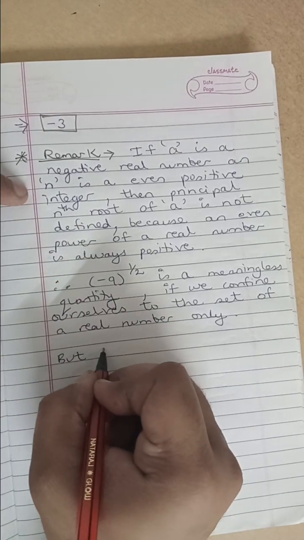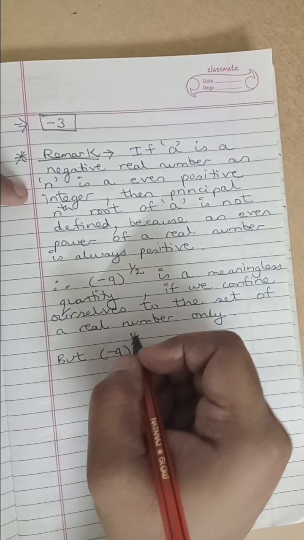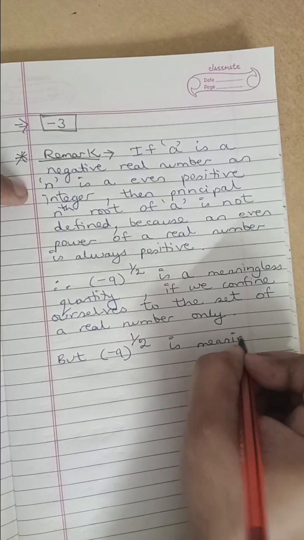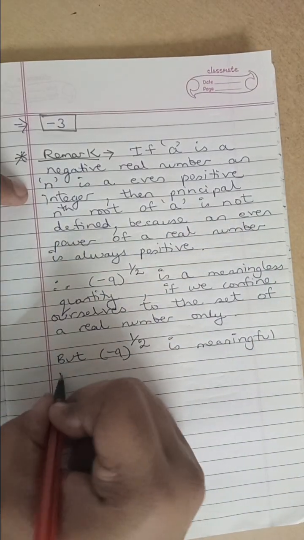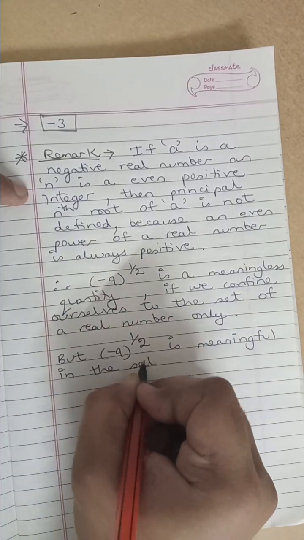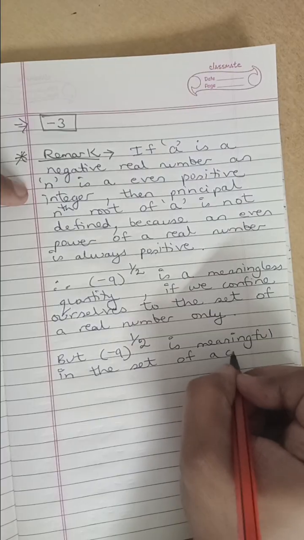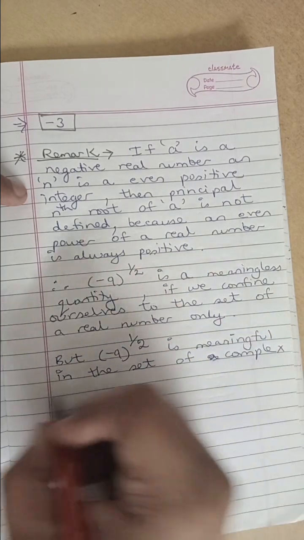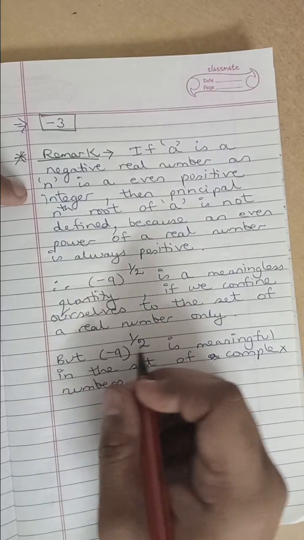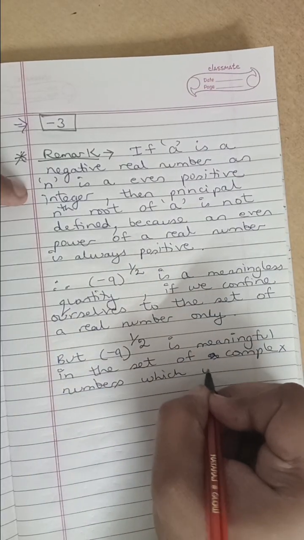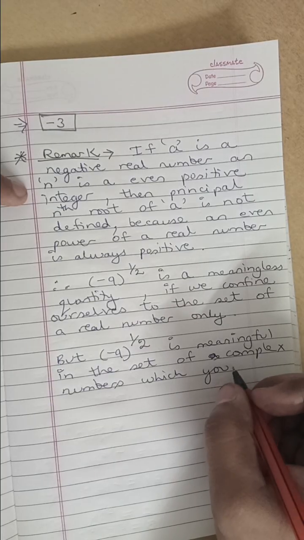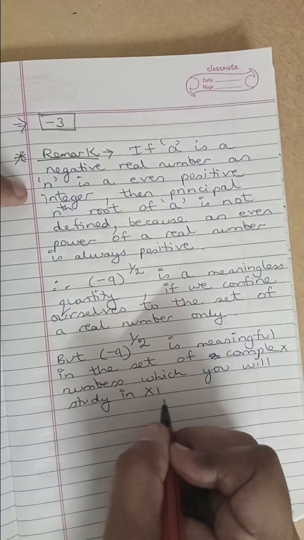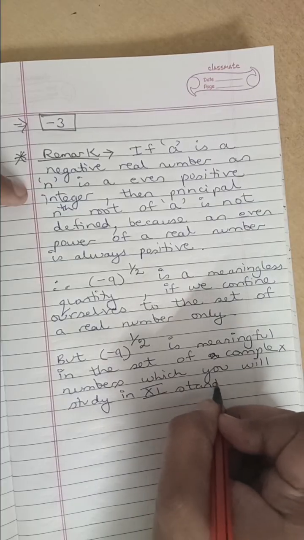But minus 9 raised to power 1 by 2 is meaningful in the set of complex numbers, which you will study in 11th standard.